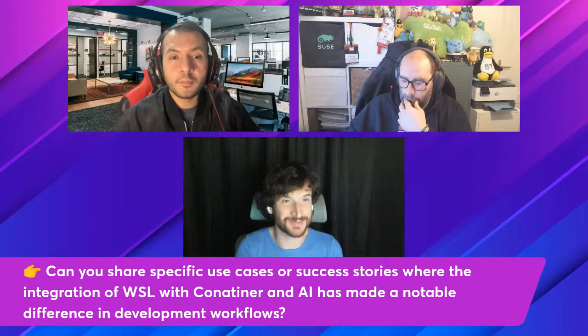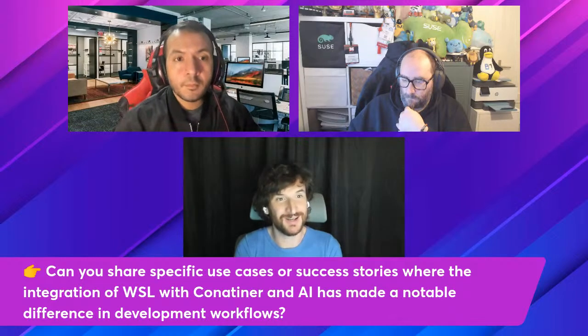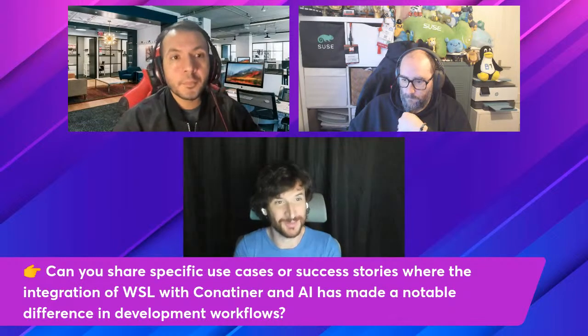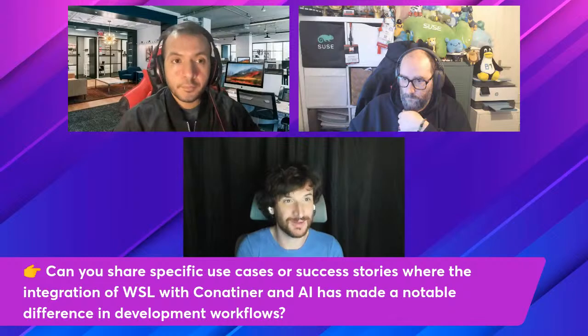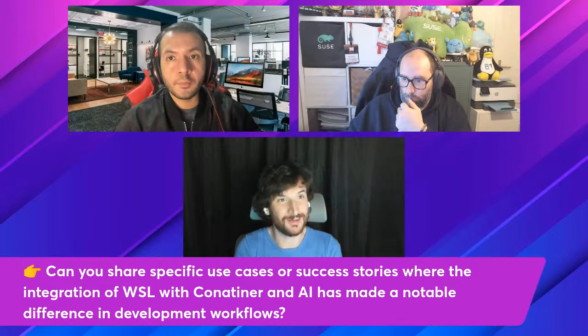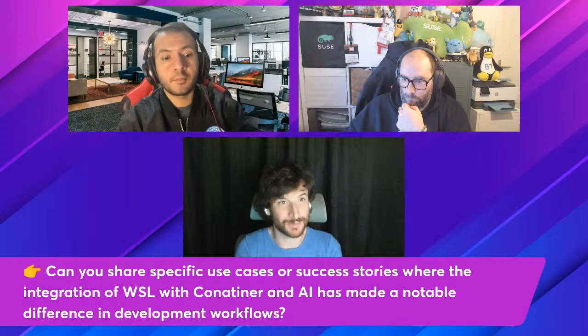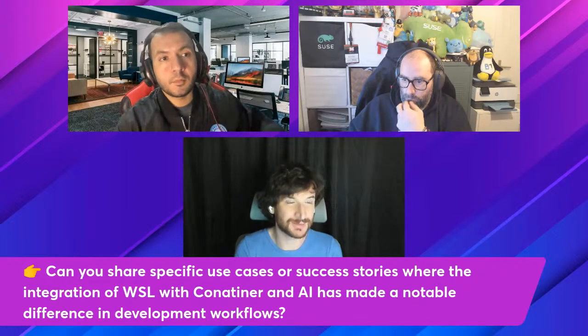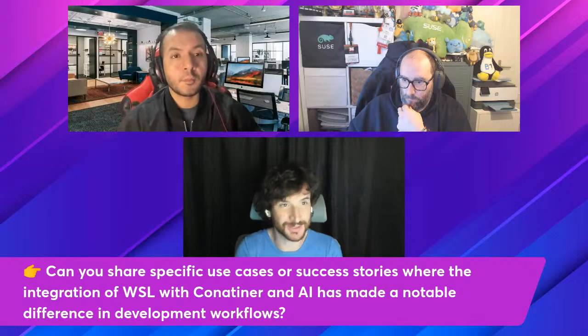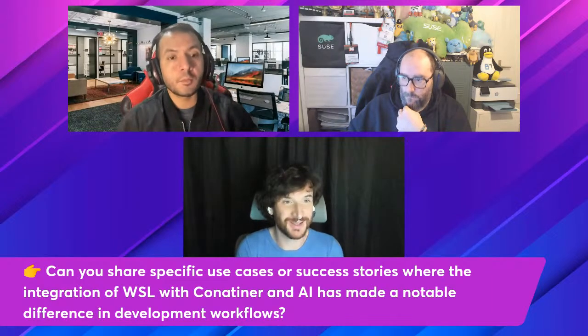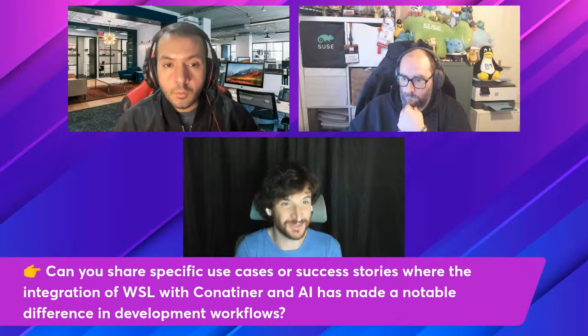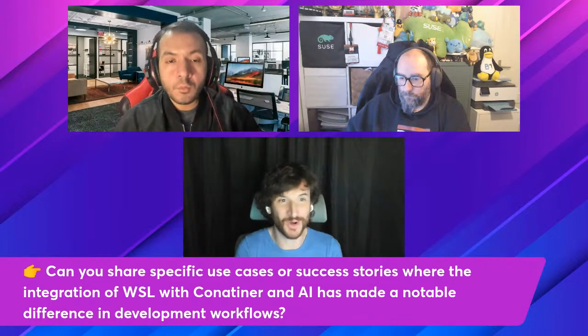Several members of my team run Determined on WSL using the NVIDIA container runtime and the CUDA pass-through through DirectX on Windows. So that is used in production. We use it for demos. It is possible to build and train machine learning models on your machine with WSL.